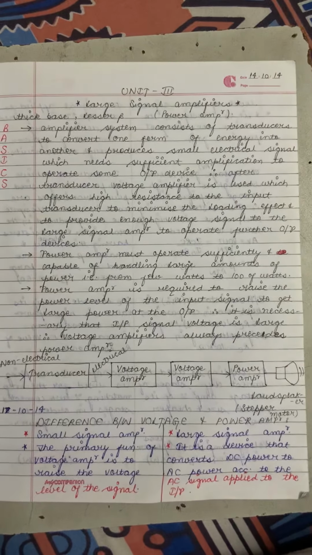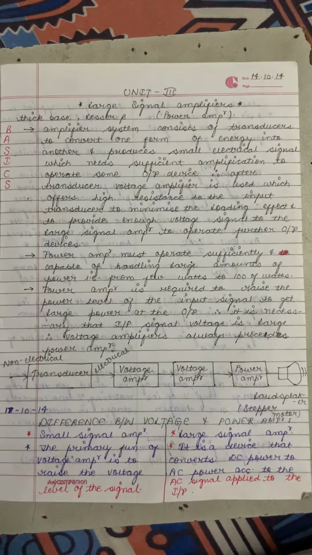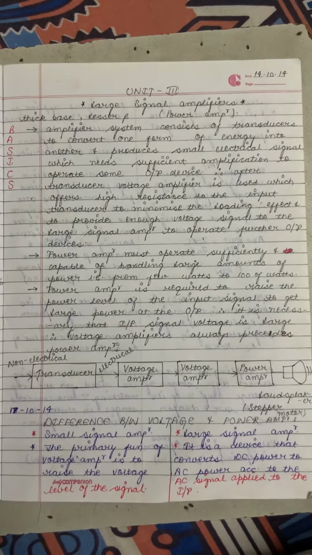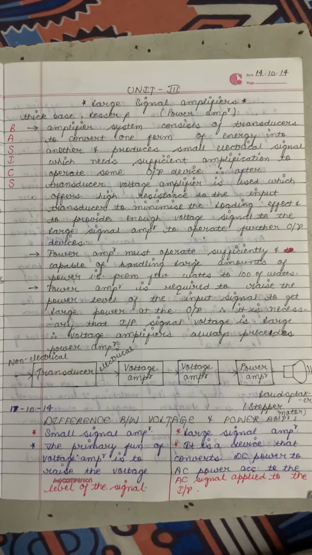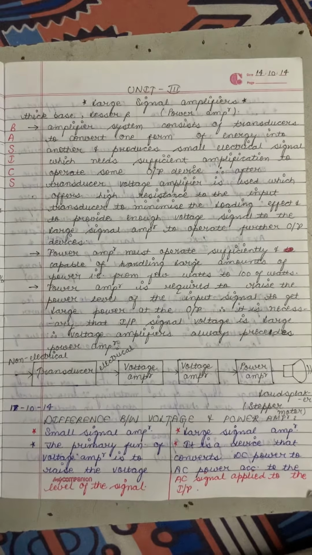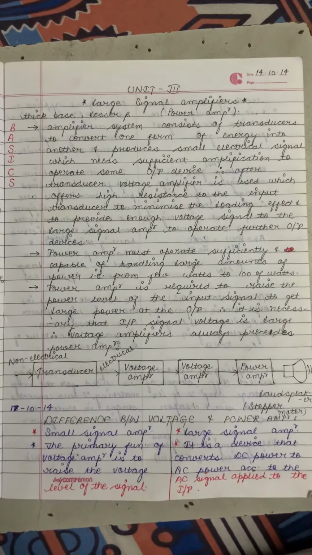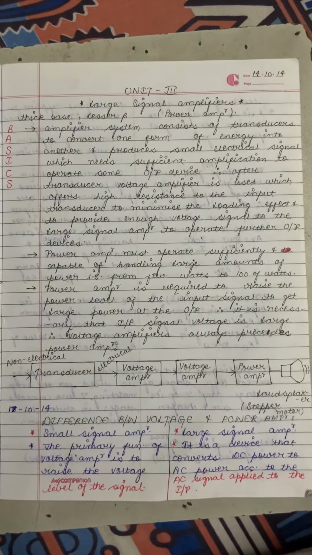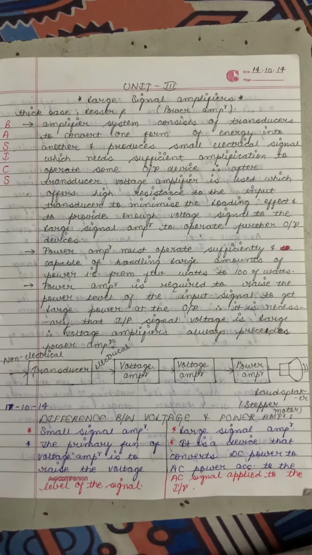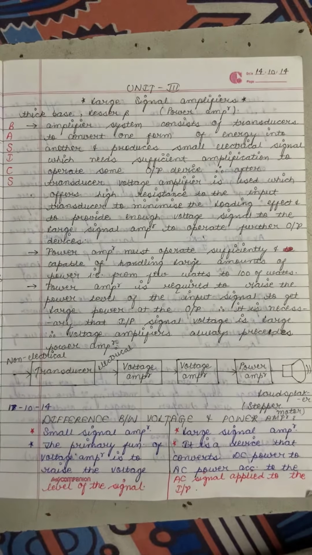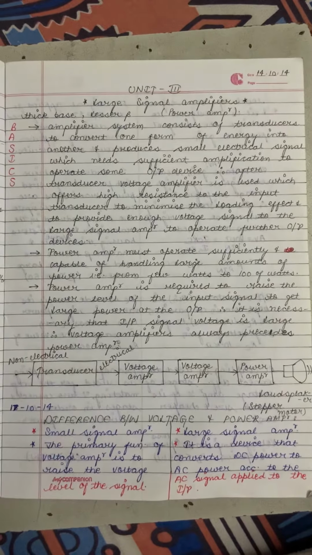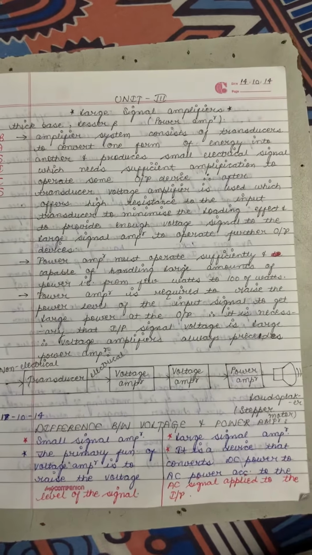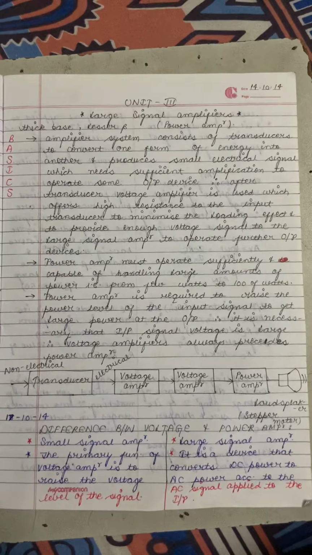So let's start with the difference between voltage amplifier and power amplifier. A voltage amplifier is also known as a small signal amplifier, and a power amplifier is also known as a large signal amplifier. The primary function of a voltage amplifier is to raise the voltage level of the signal, and a power amplifier is a device that converts DC power to AC power according to the AC signal applied to the input.